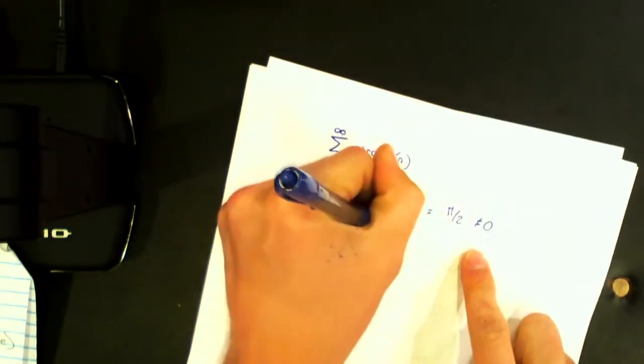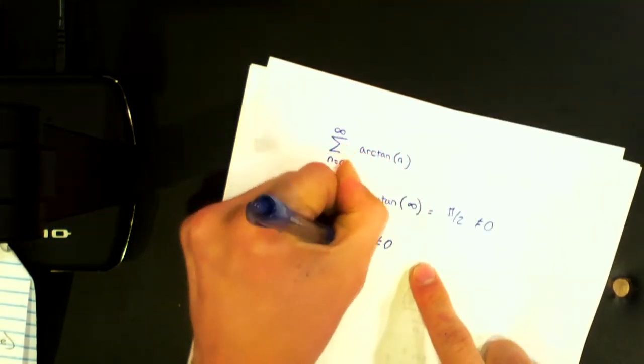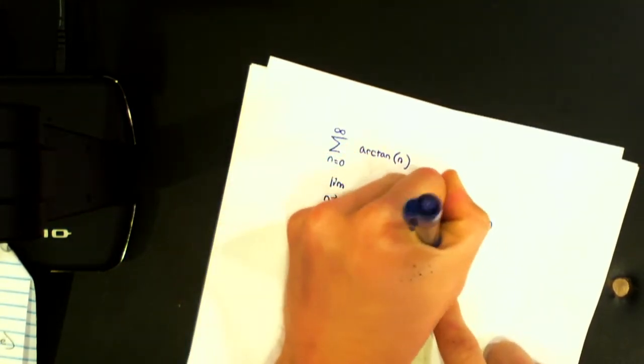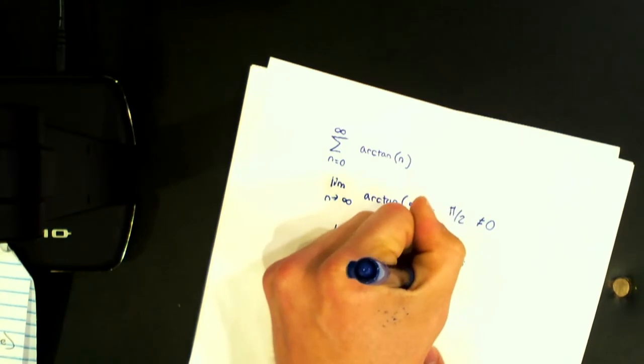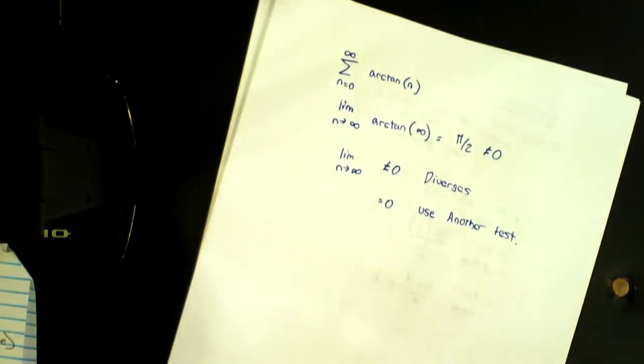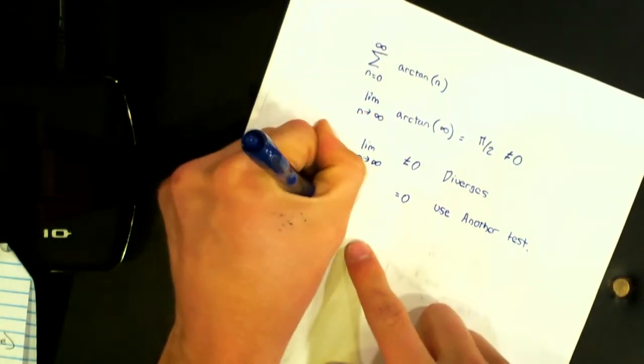That's the rule. All right, so the test for divergence tells us that if you take the limit as n approaches infinity and doesn't equal 0, then it diverges right away. But if it equals 0, what does that tell us? Now you have to use another test. It tells us nothing. But use another test is a good one. Okay, so let's go on to the next one, because that diverged.